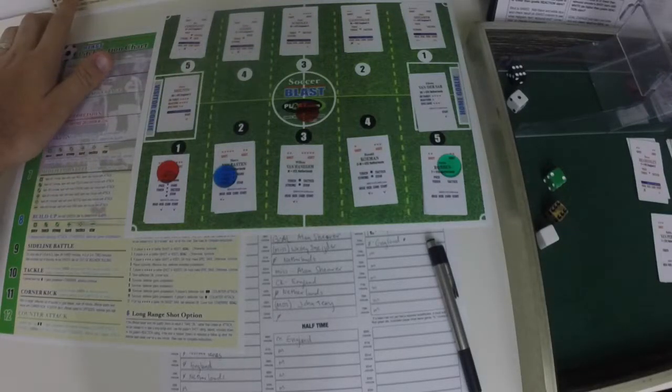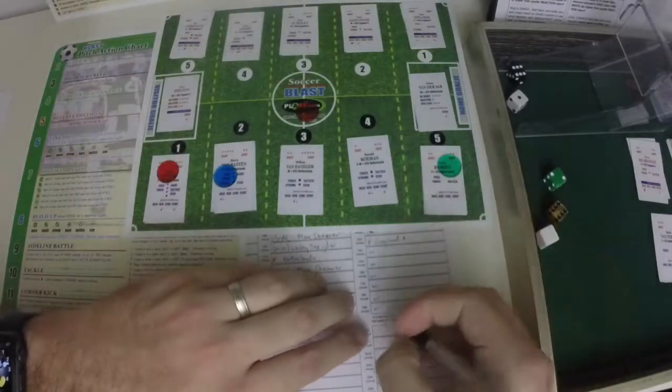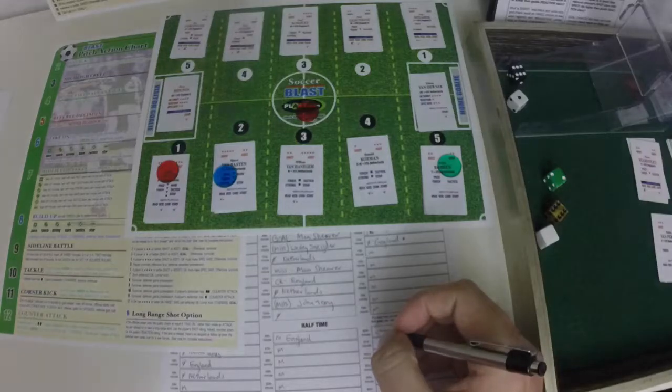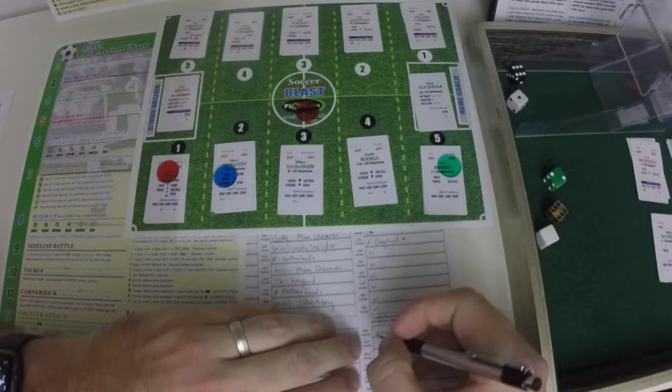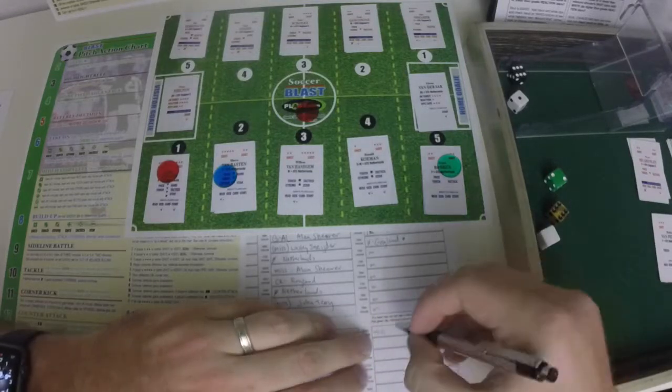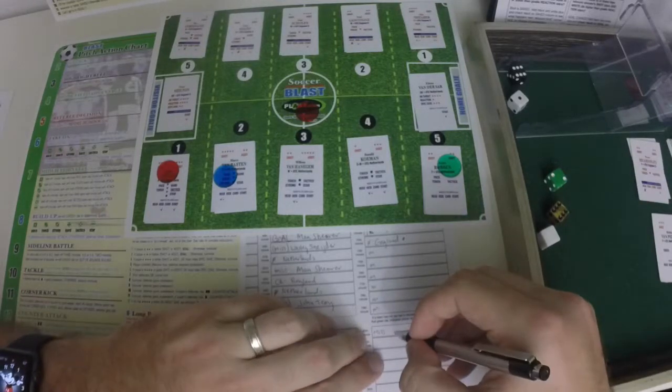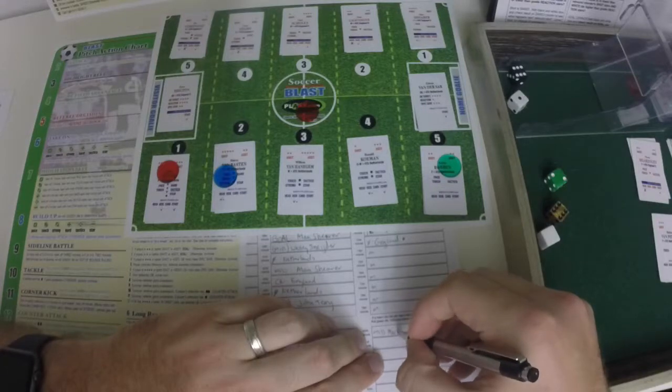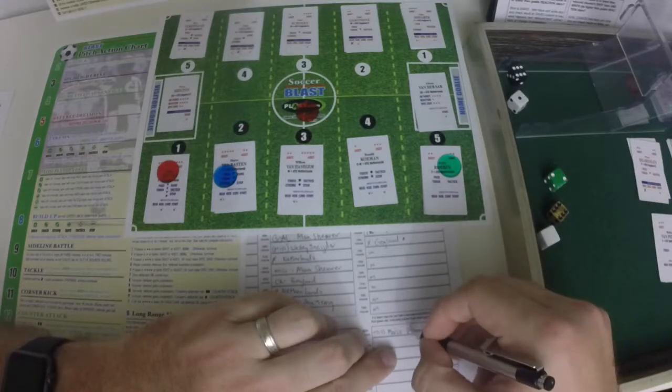Now, with a saved, offense does maintain possession and begins new minute with a corner kick. So we're going to say that's a saved shot there. So let's see here. That's going to be a missed shot. Wonder save, though, and who's going to be shooting that one? That's going to be Marco van Basten.